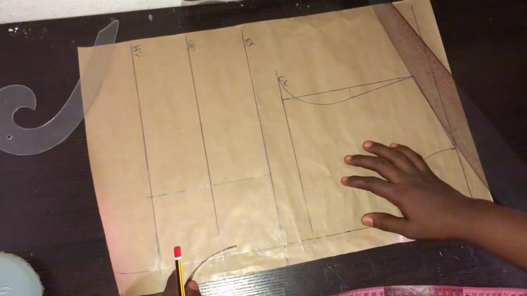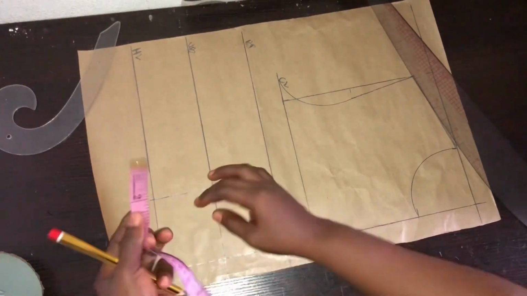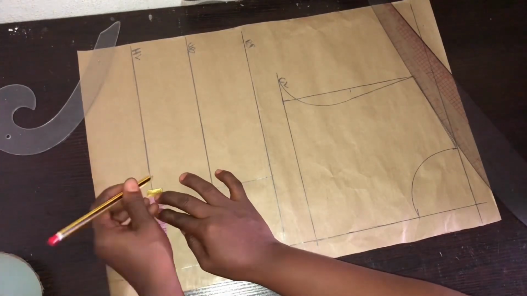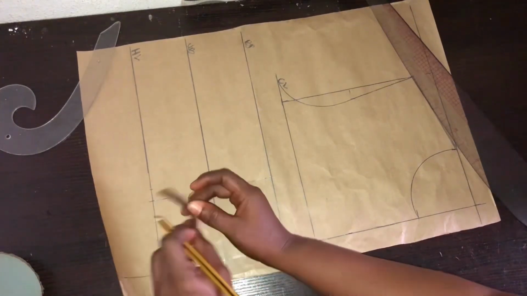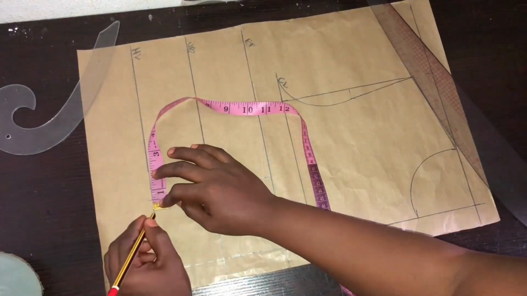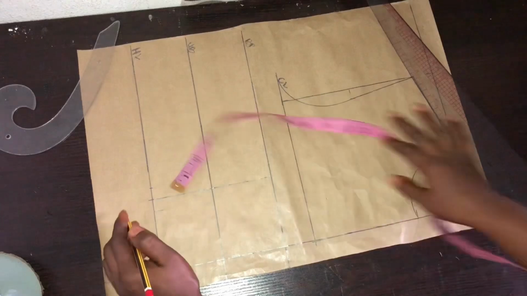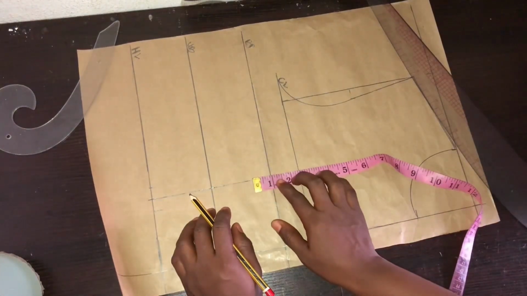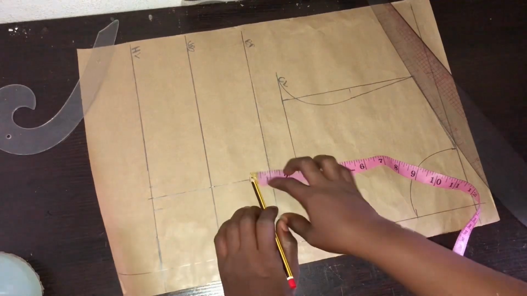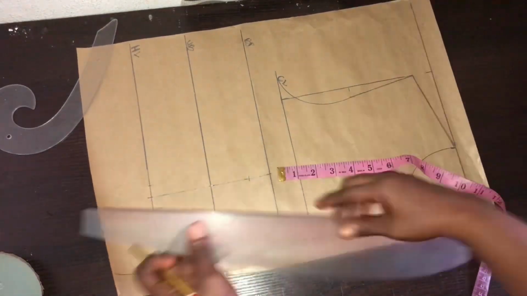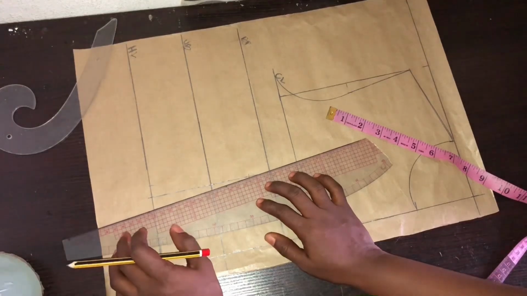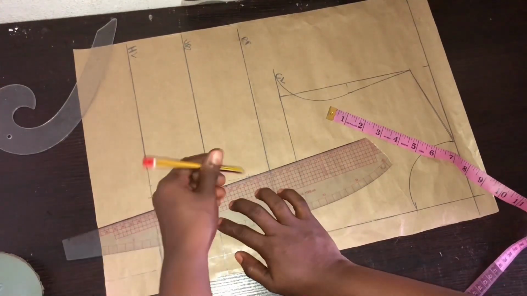So now the next thing I have to do is to open my dart. On the half length, I'll open the dart by half an inch. I'll come here and mark half an inch. I'll go here also on this other center front. I'll mark half an inch. So now come down from my bust point by 1 inch because the dart is not getting to the bust point. Now connect this half inch mark to this 1 inch I came down from the bust point like this.